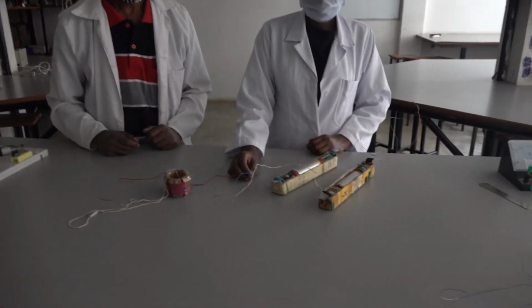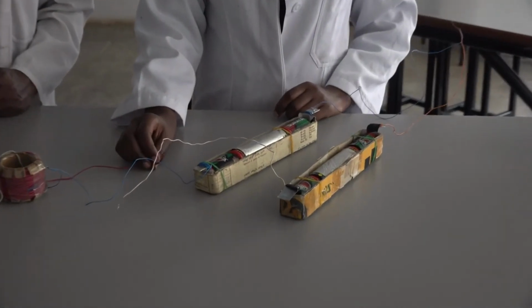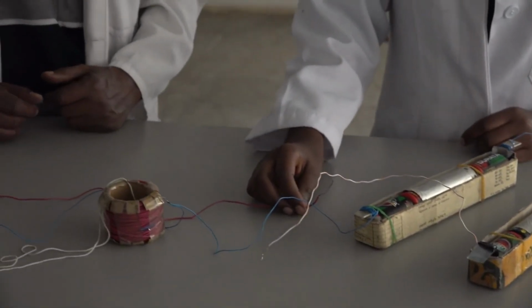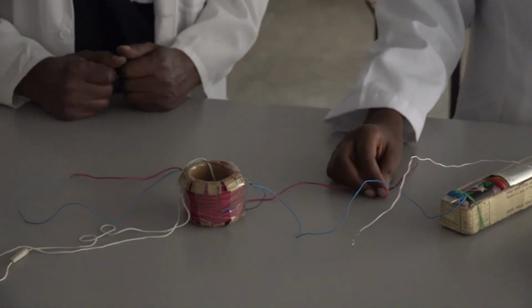Good morning, students. I have a simple demonstration for you. We have about 8 dry cells here, and each one has a voltage of 1.5, that means approximately 12 volts. With that, I intend to show you the generation of a magnetic field.